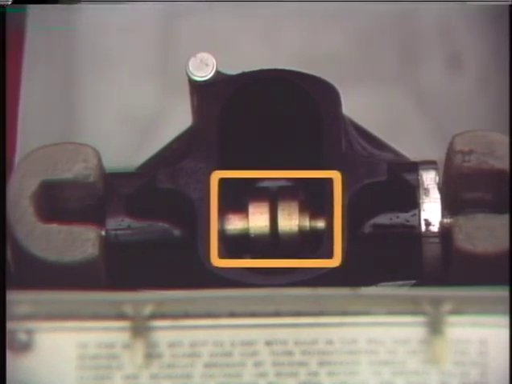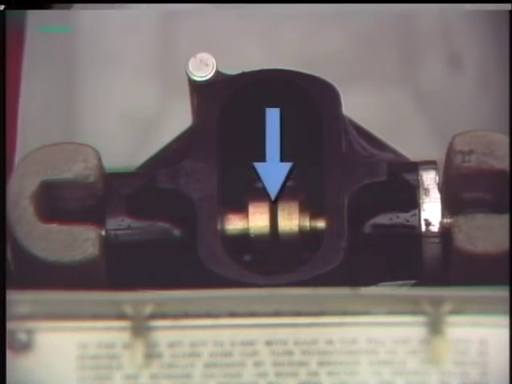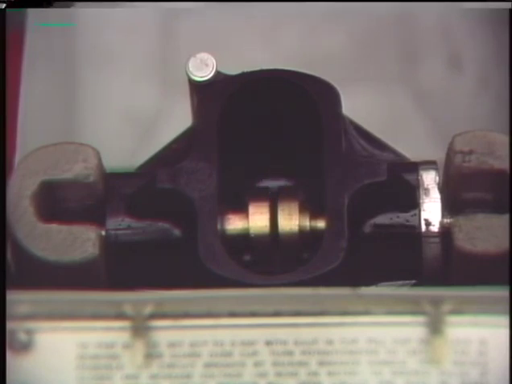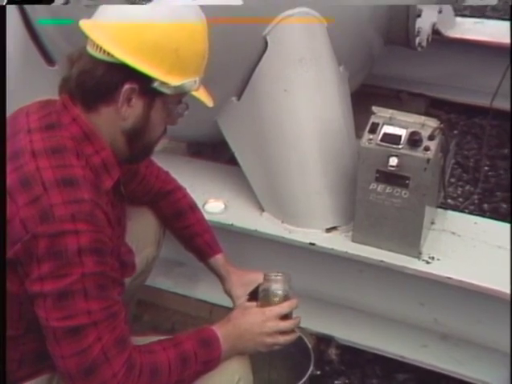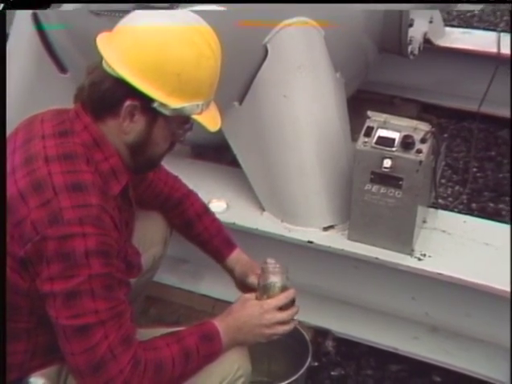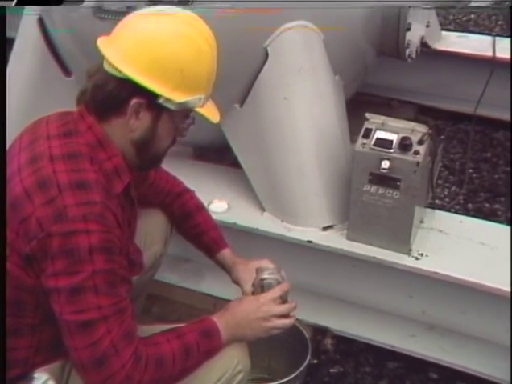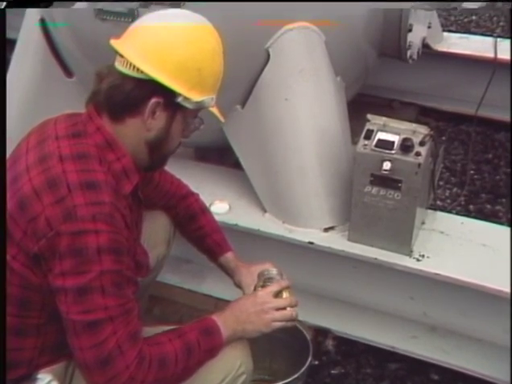Typically, the test instrument has a cup that holds 2 electrodes. A gap is set between the electrodes according to the manufacturer's specifications. The cup is rinsed with oil to remove any contaminants that may have settled in it since the last time it was used. Then the cup is filled with oil from the sample taken from the circuit breaker.